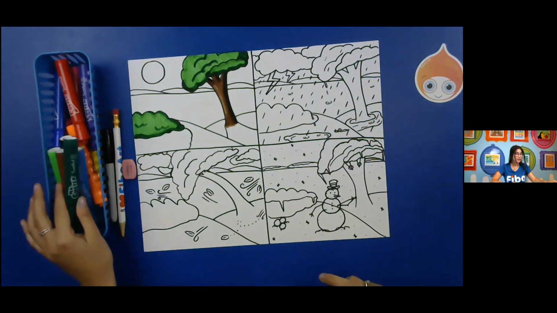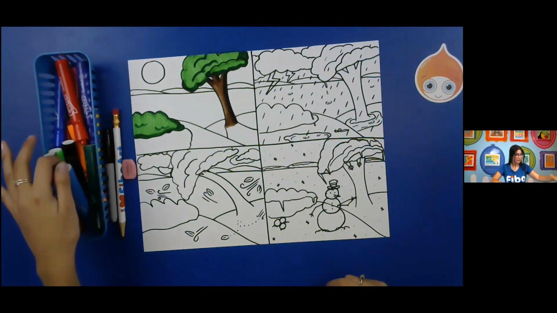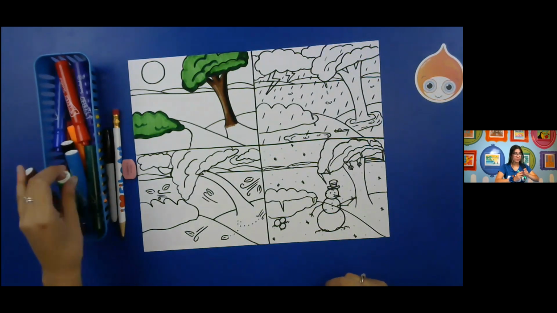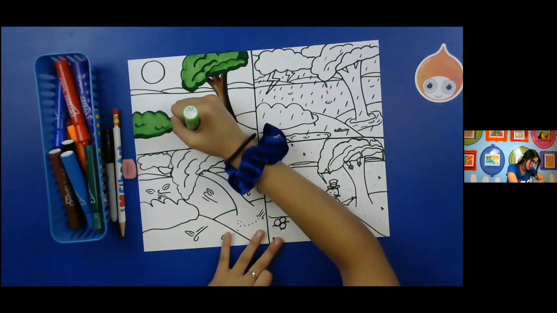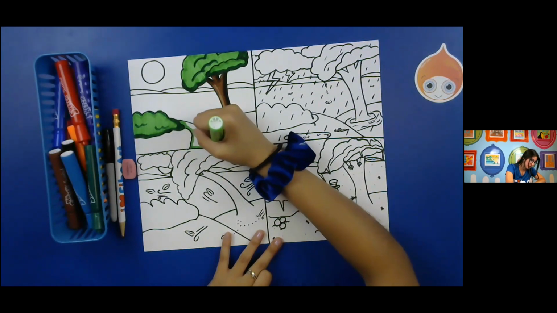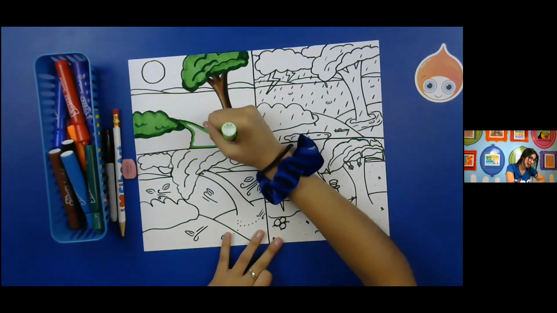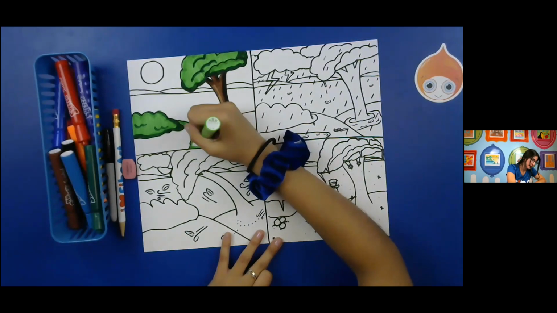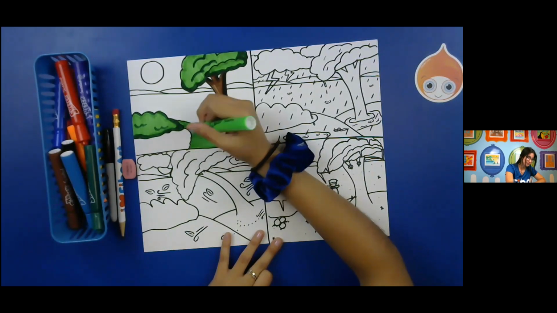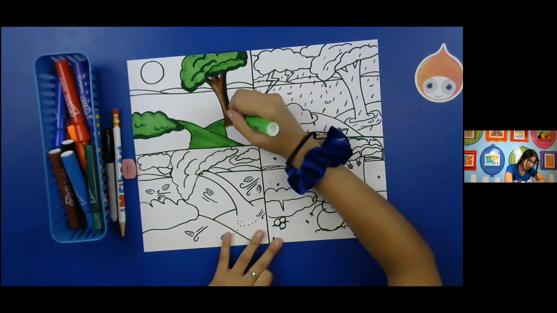All right. Now that I have my tree trunk, I'm going to color in my foreground. I'm going to use this light green again. I only have two greens, and I really want to show my shadow on the foreground here that's cast by my tree and my bush because the sun is super, super bright, casting a shadow. So I'm going to take my light green to fill in my ground, and then I'm going to take my dark green to fill in my shadow.